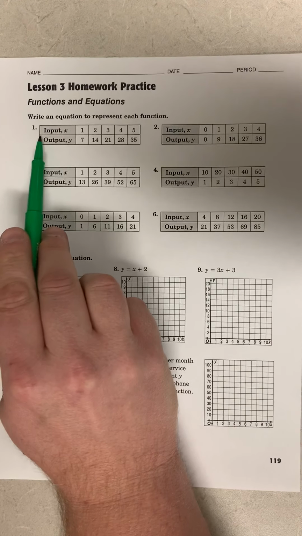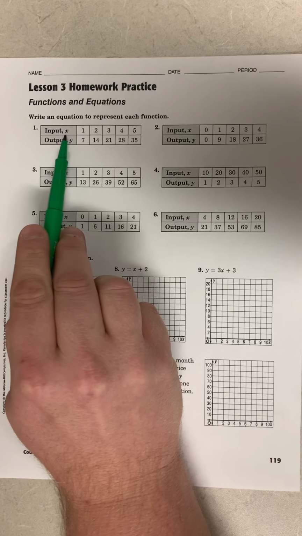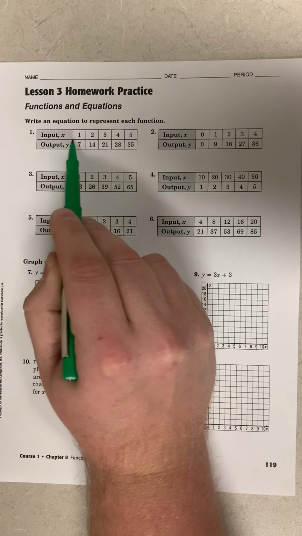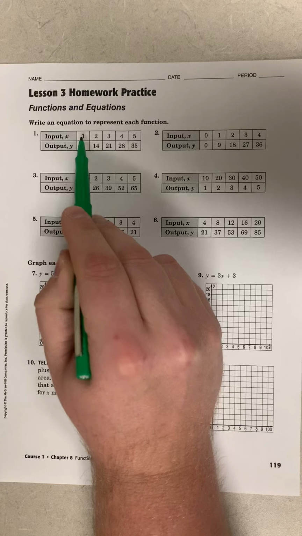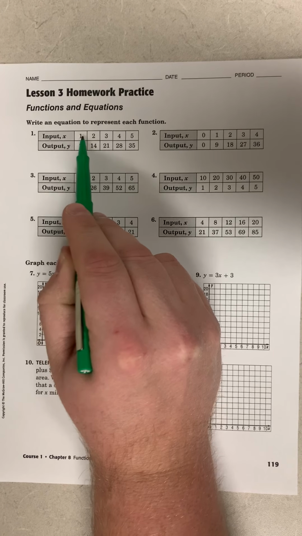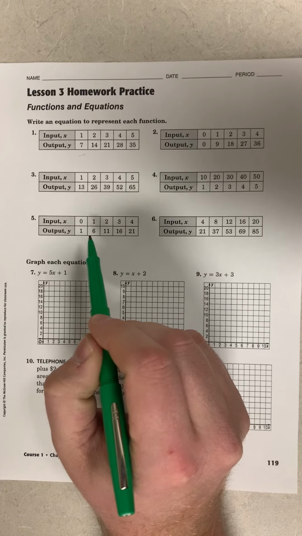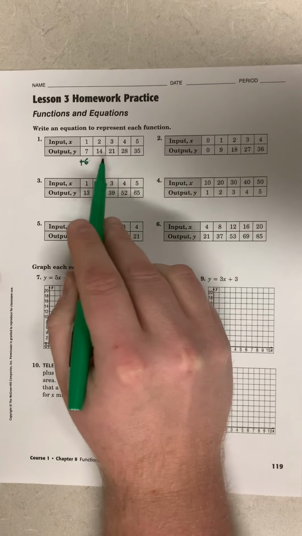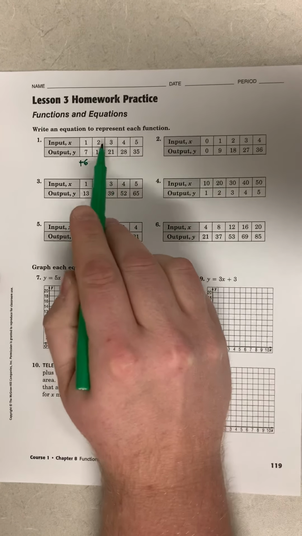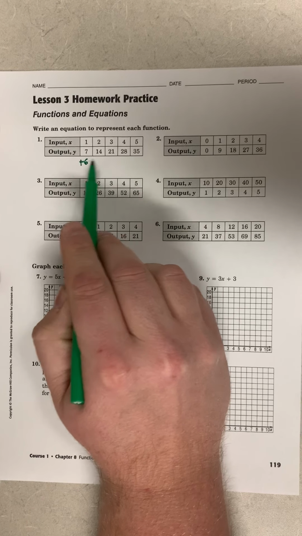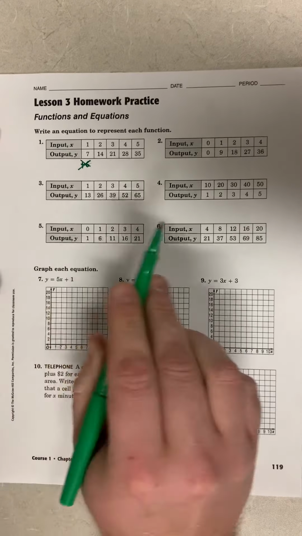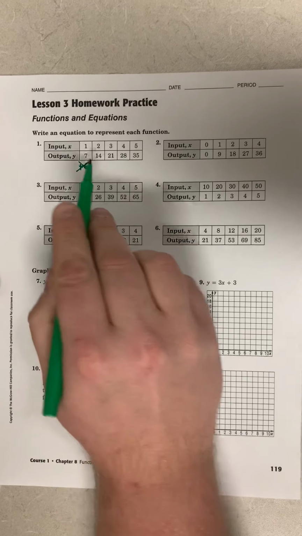You always want to start with your input or your x because x comes before y. With that being said, how do I get x to y? So to get 1 to 7, I could add 6, but I need to check and make sure that works every time. 2 plus 6 does not equal 14. So since this does not work every time, that's not my function rule. So I'm going to go back here.